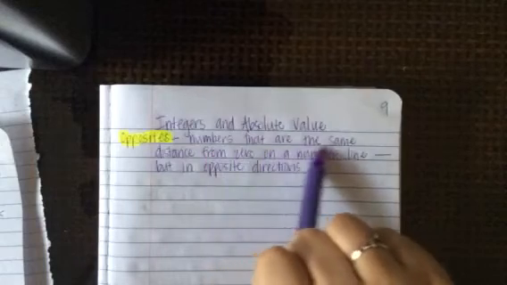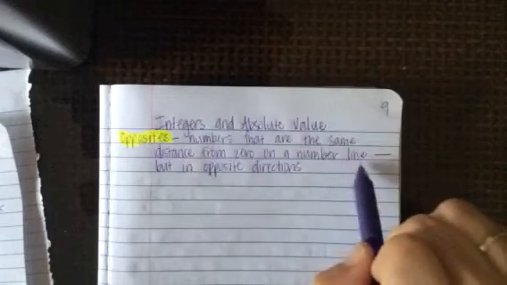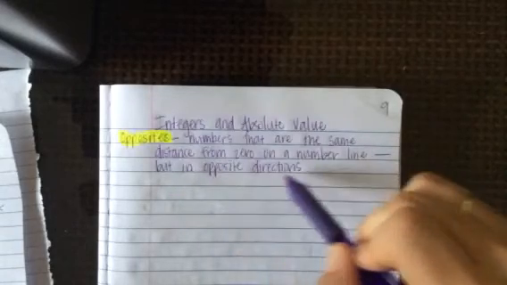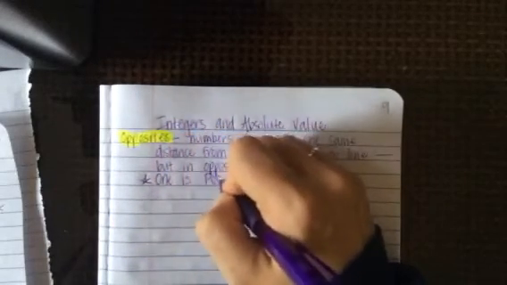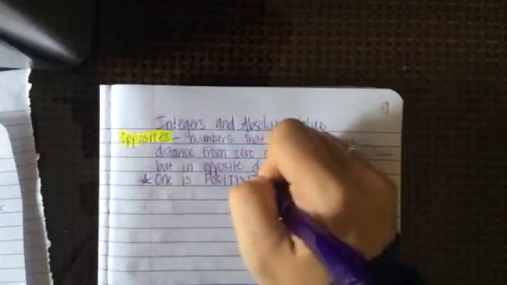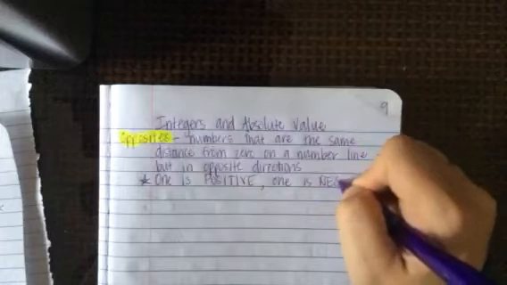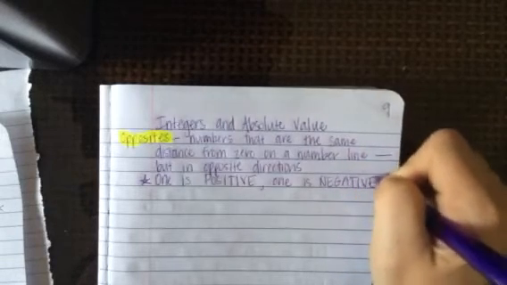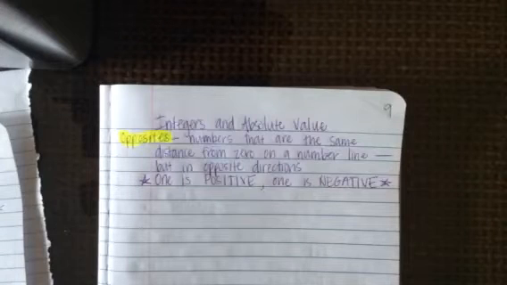Again, they're numbers that are the same distance from 0 on a number line, but in opposite directions. Plainly put, one is positive and one is negative.